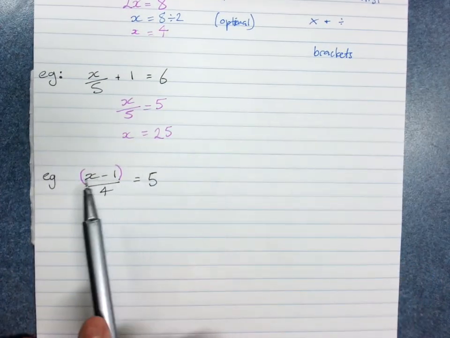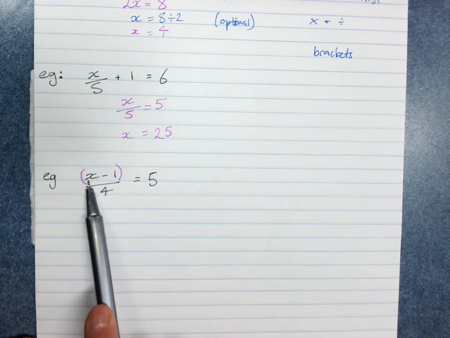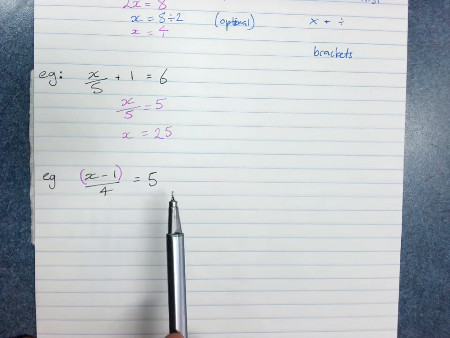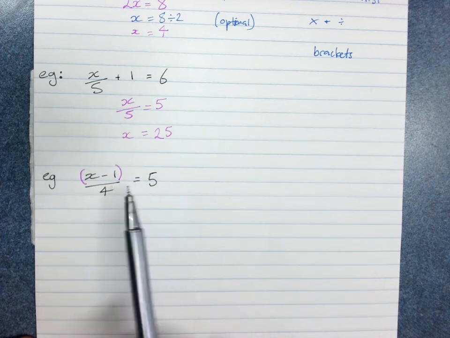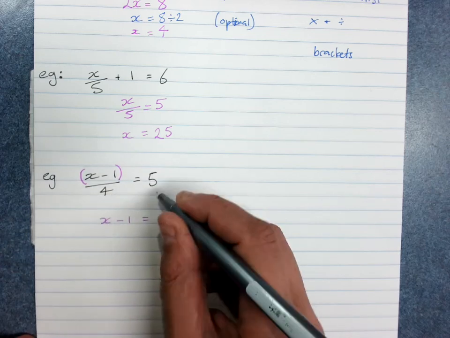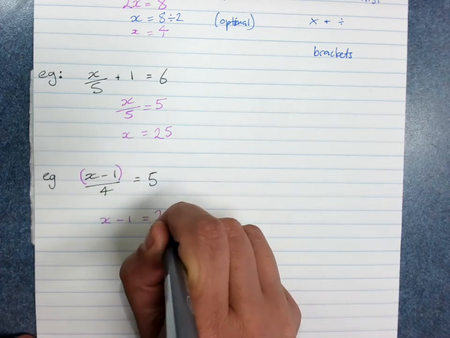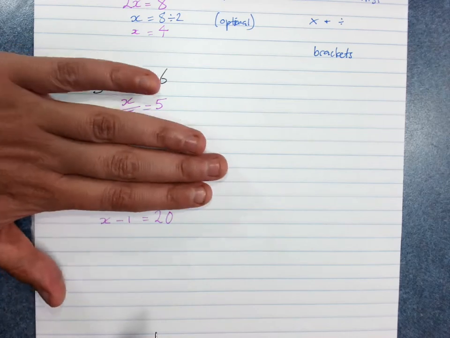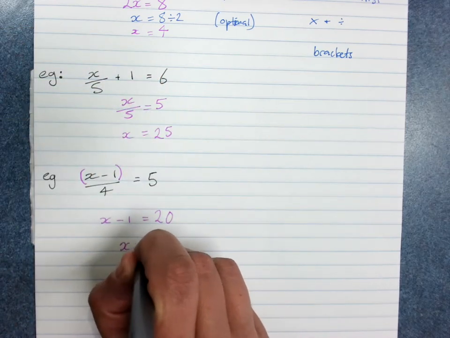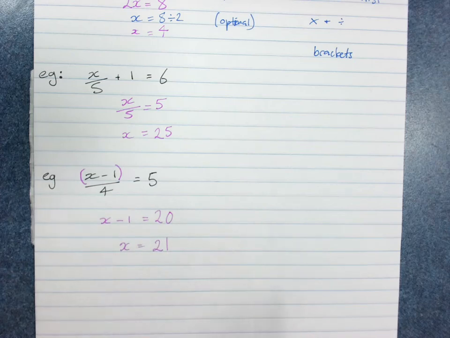So this is saying I had x, I took away 1, then I divided by 4. So actually I'm going to multiply by 4 first here, I'll be left with x minus 1 equals 5 times 4 is 20. And then it's a one-step equation. Add 1 to both sides, x equals 21.